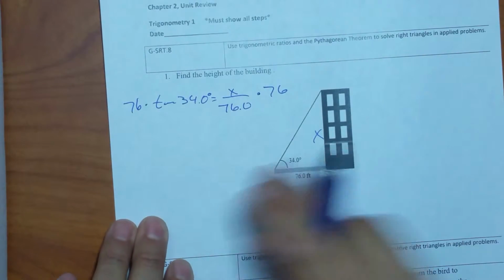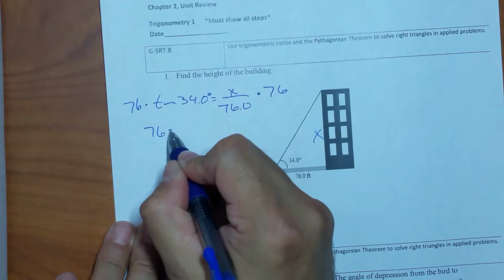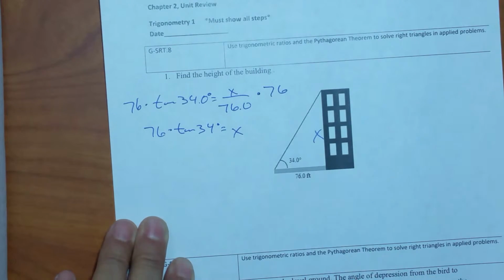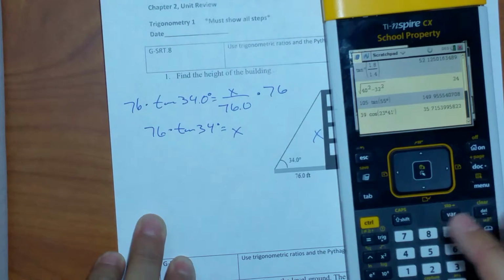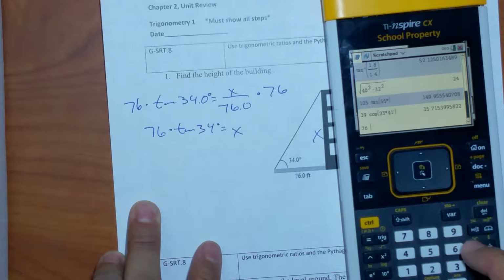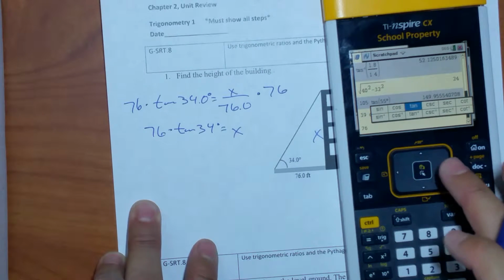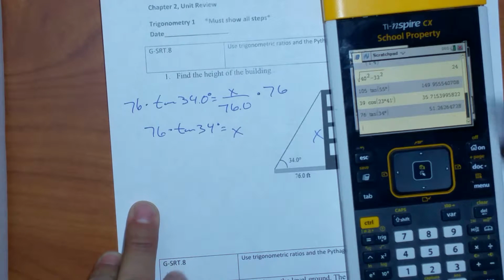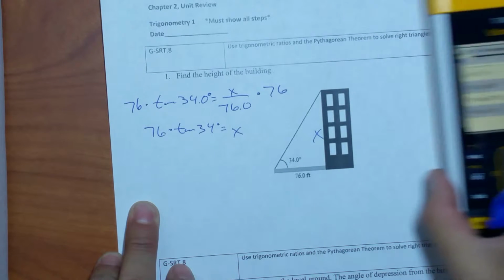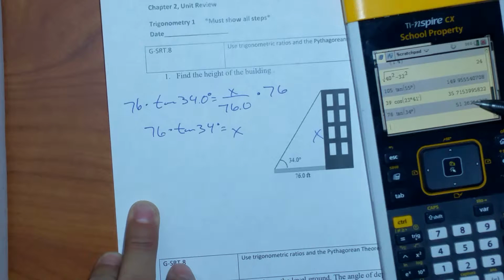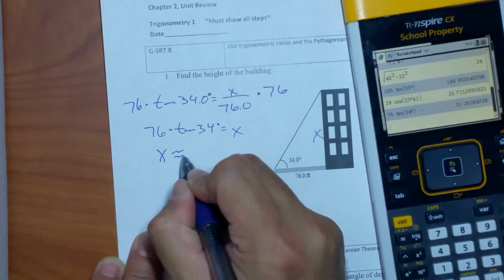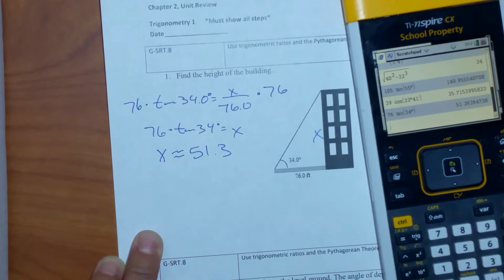Making sure I'm still on the camera. All right, so it's going to be 76 times tangent of 34 degrees is equal to X. So 76 times tan 34 degrees is 51.3. Did it say where to round? No, it doesn't say where to round. So round to the tenth for me, please. So X is going to be about 51.3. What are my units?